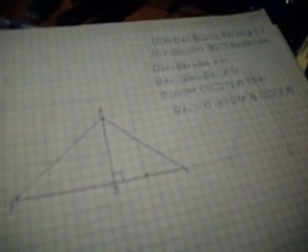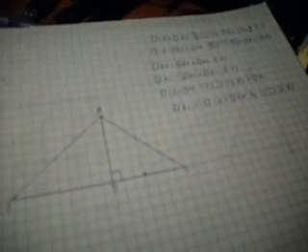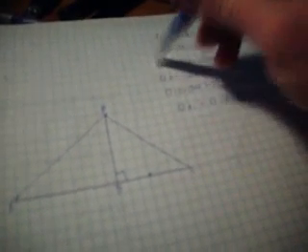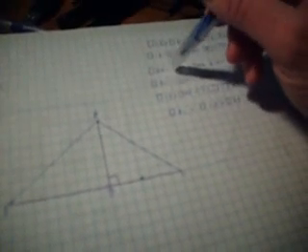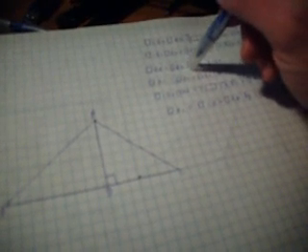Now, the square of AB is the sum of the square of BD and AD. What that means is that the area inside of AB is the same amount of area that you would get if you were to add the area inside of BD plus the area inside of AD.